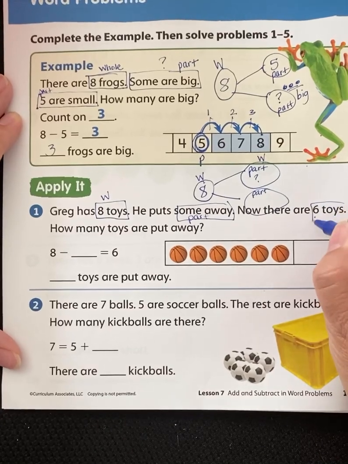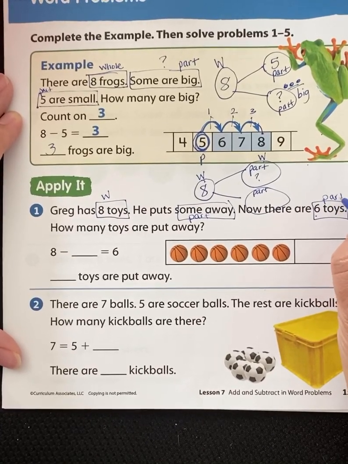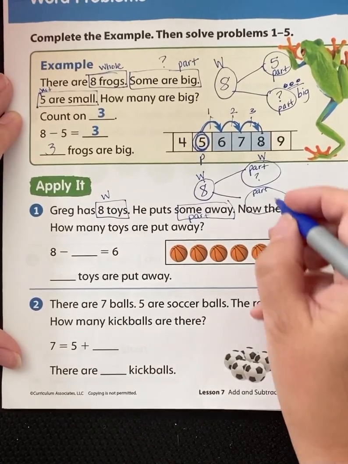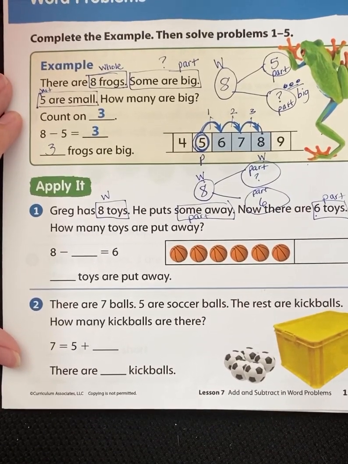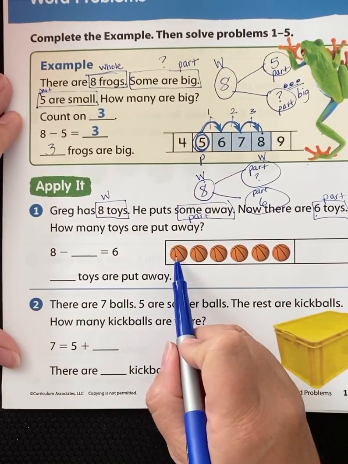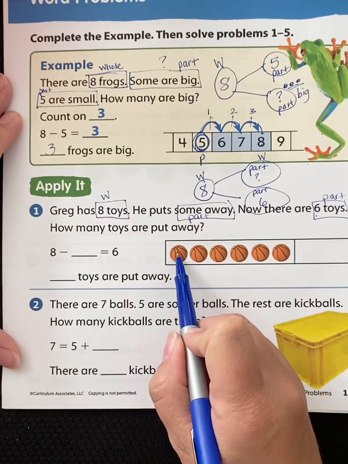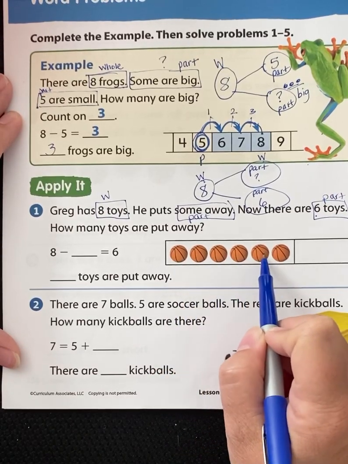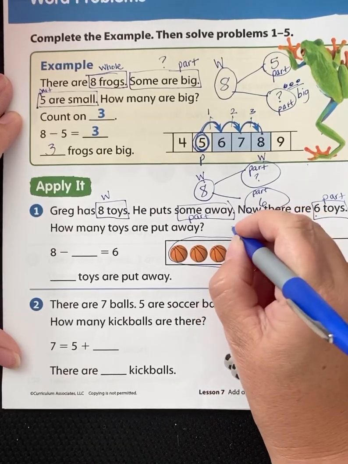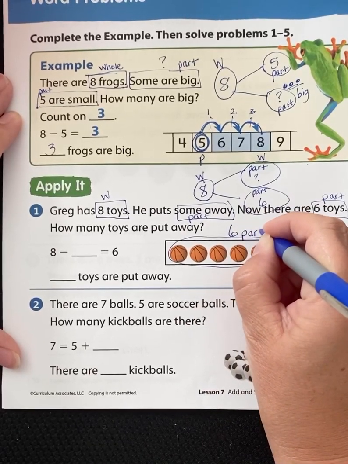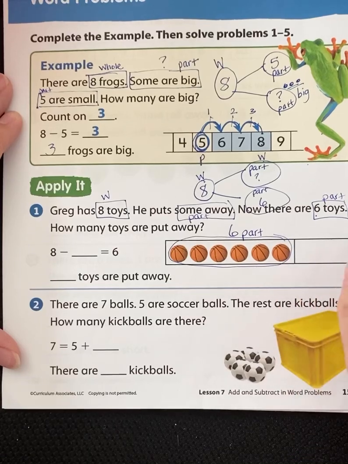Ooh, this has to be the other part. Remember, we can only have one whole. So if 6 is our part, we can count on from our part up to the whole. Let's count how many basketballs they have here. 1, 2, 3, 4, 5, 6. Ooh, that is a part. 6 is the part. We need to count up to the whole.